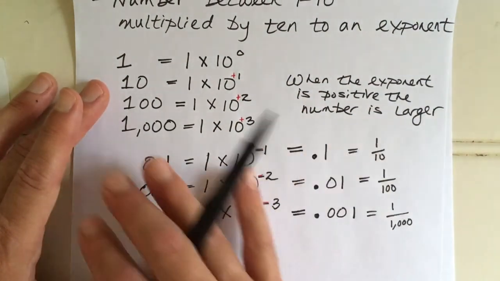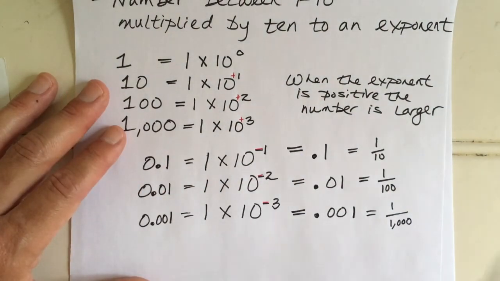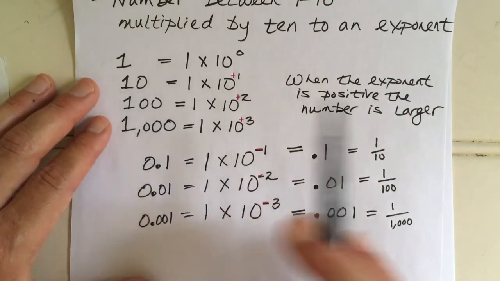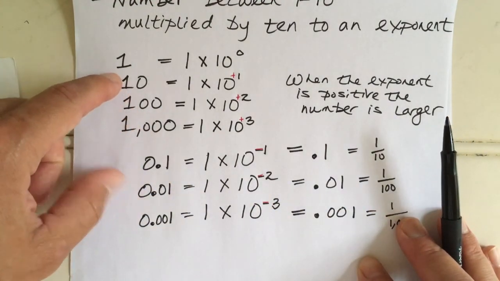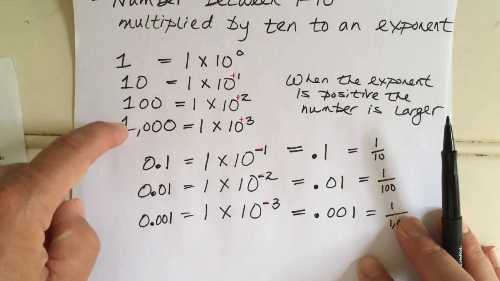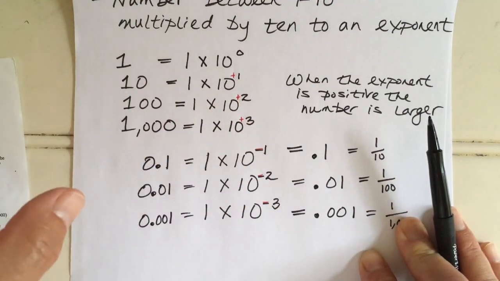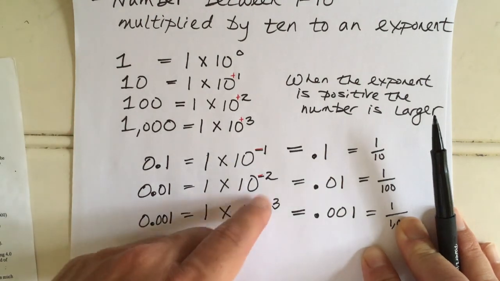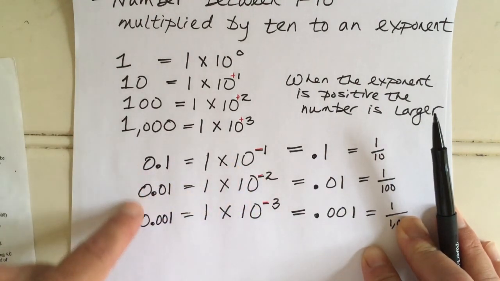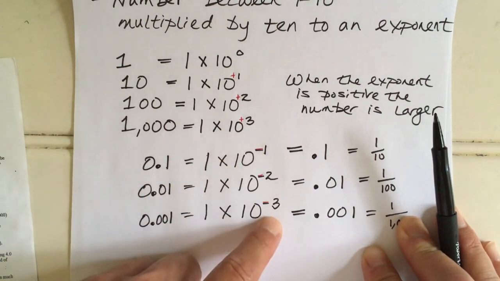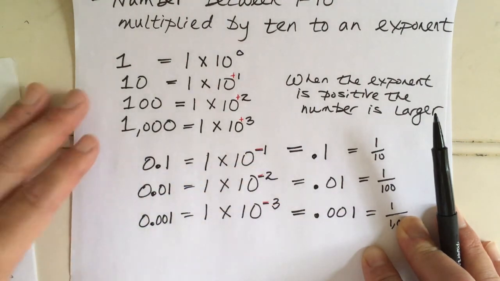Now, none of these numbers are negative, right? I could have just as easily put a negative sign in front here and had -10 or -100 or -1,000 with a positive exponent, right? So don't confuse the two, right? Same thing down here. These are all positive numbers, even though they have a negative exponent. The negative exponent just indicates the size.